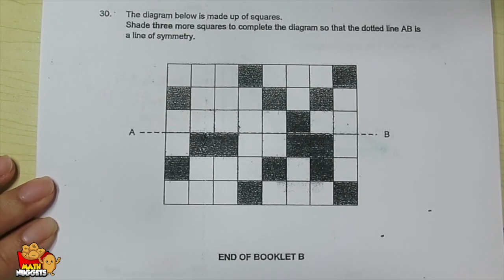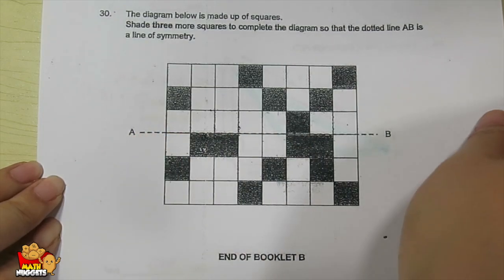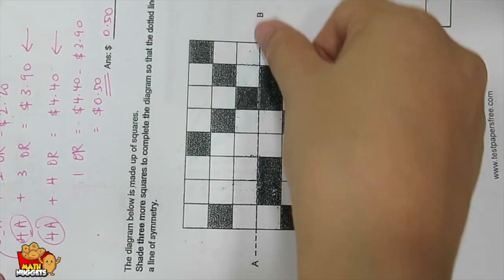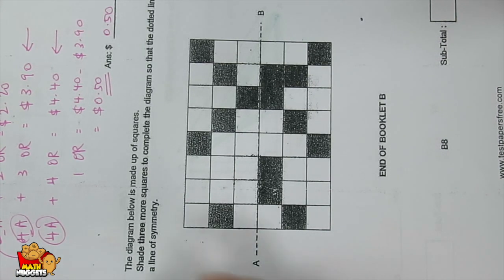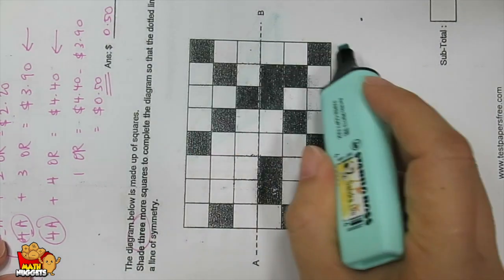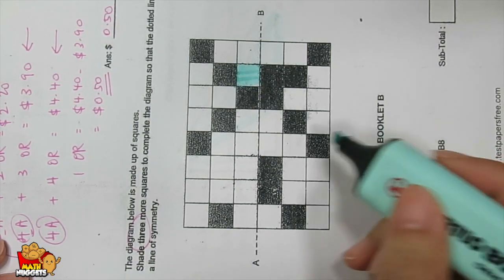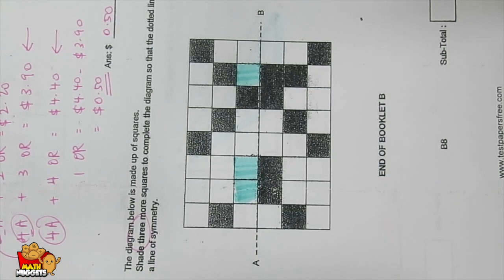Question 30. This is the line of symmetry. Sometimes, in fact always, I like to turn it around to make it vertical like that. So it's easier for me to compare the left and the right side. So I'm supposed to shade 3 squares. So this is this. So I see I need to shade this. 1, 2, 3. These are the 3 squares that I need to shade.